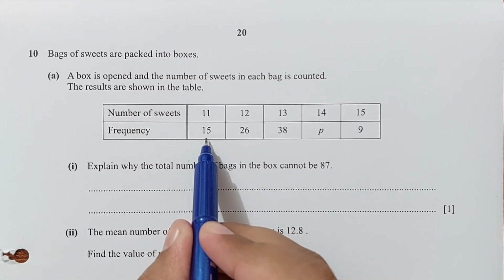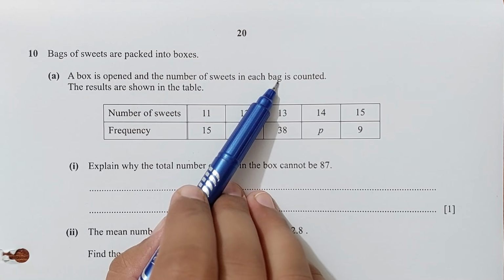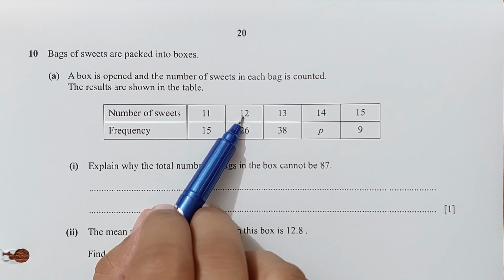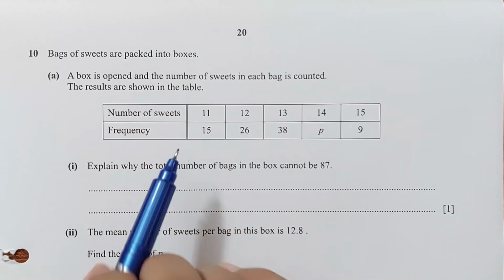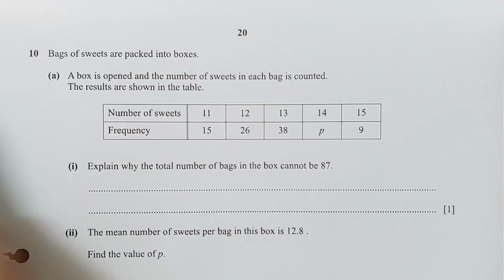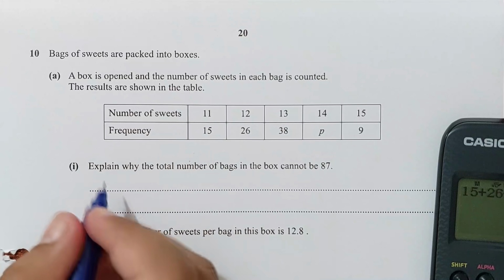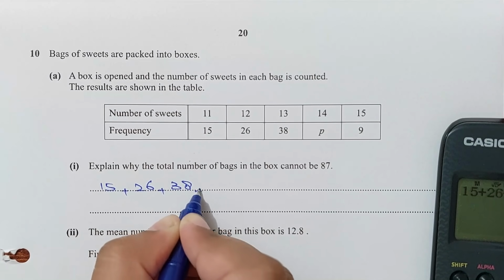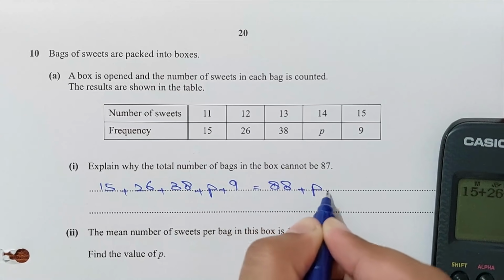Okay, so we have given the number of sweets in each bag. So in 15 bags, 11 sweets, 26 bags have 12 sweets, 38 bags have 13 sweets and so on. Let me add all of them and let's see. 15 plus 26 plus 38 plus 9. This is 88. 15 plus 26 plus 38 plus P plus 9. This is 88 plus P, right?